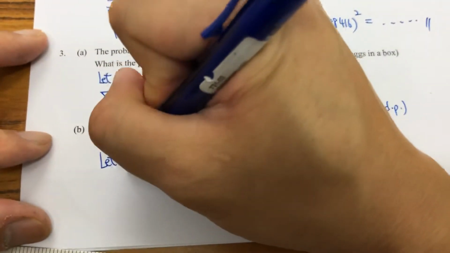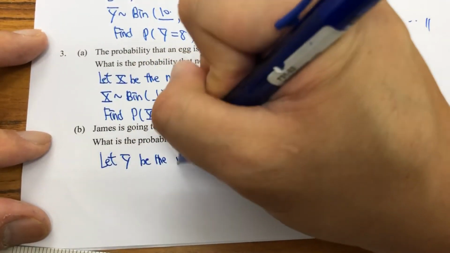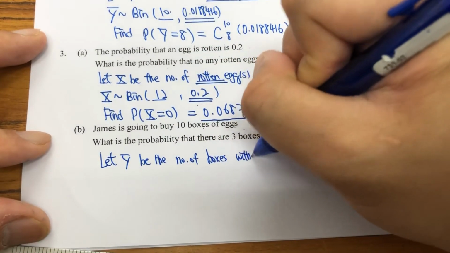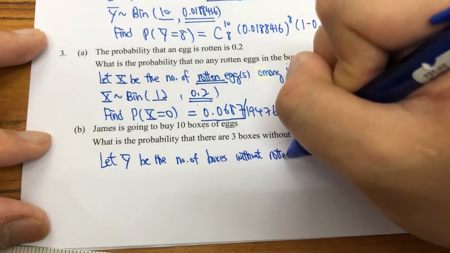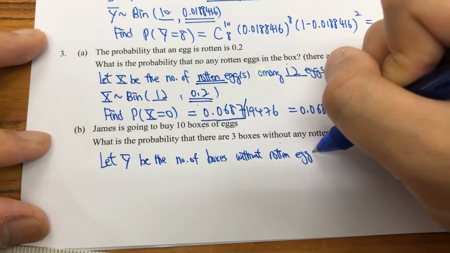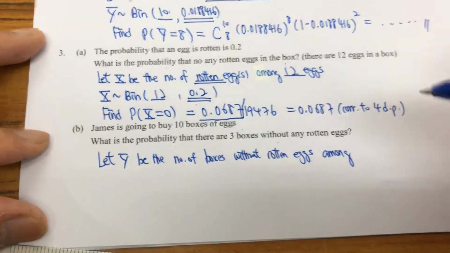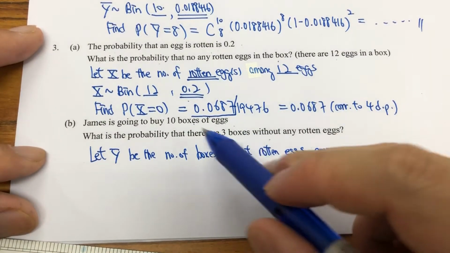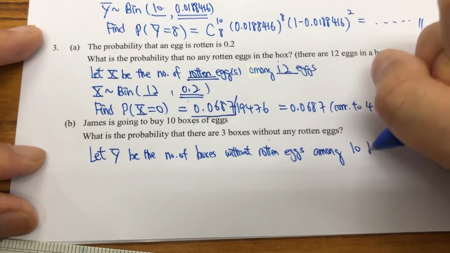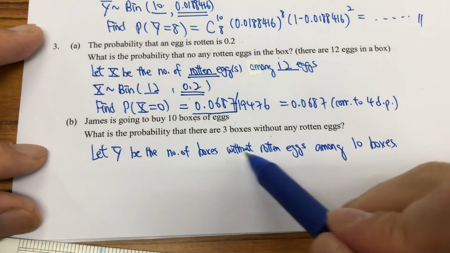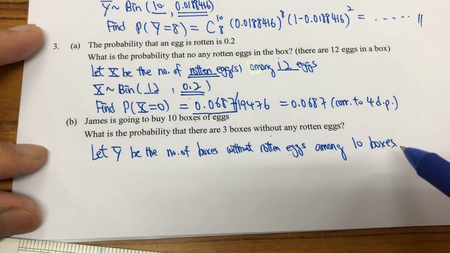Let Y be the number of boxes without any rotten eggs amongst all these 10 boxes.